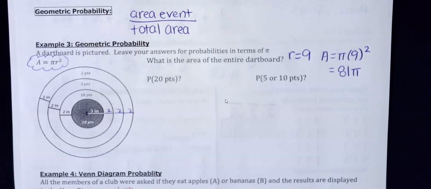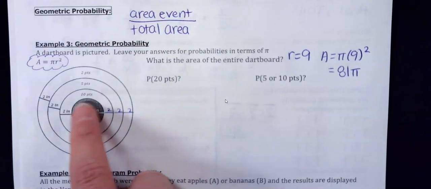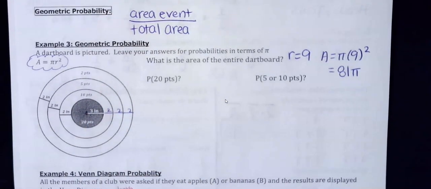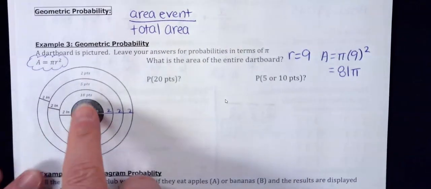Okay, now the question I have first says find the probability we would randomly throw something at this dartboard and we'd land in the 20-point region. Okay, so the 20-point region is just that part in the middle that's shaded.